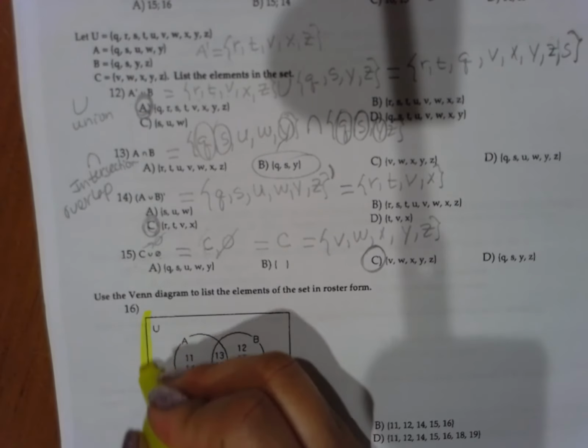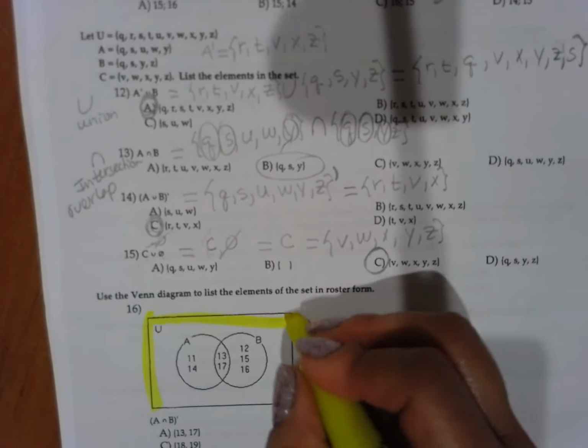Hello everyone, we're going to continue with the review for test 1 in contemporary mathematics. So let's read the instructions. Use the Venn diagram to list the elements of the set in roster form. Again, roster form is enclosed in braces and each element is separated by a comma. In this exercise, I just want to highlight that the box represents the universe, and what we have inside are the elements inside the universe.